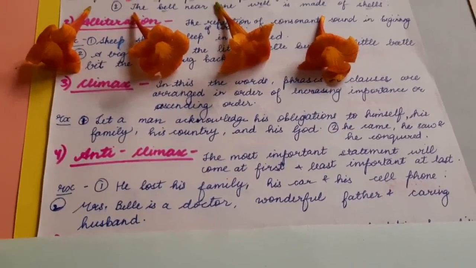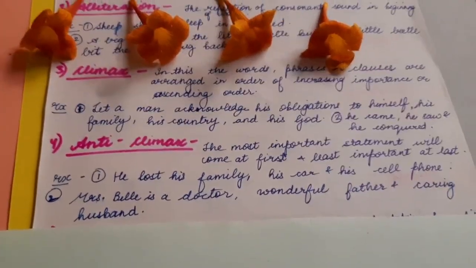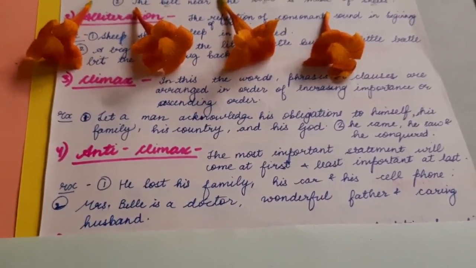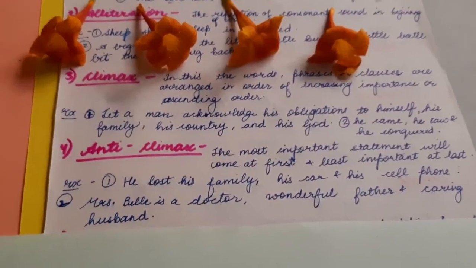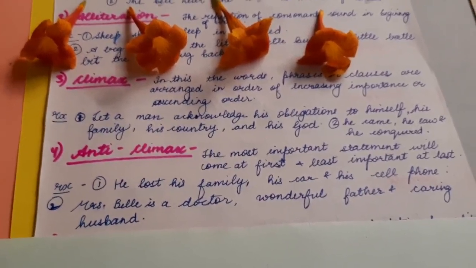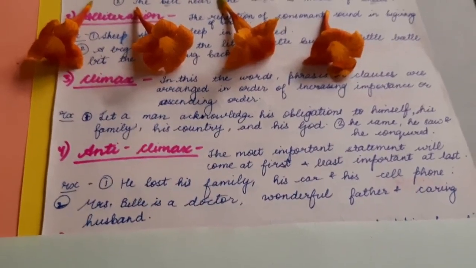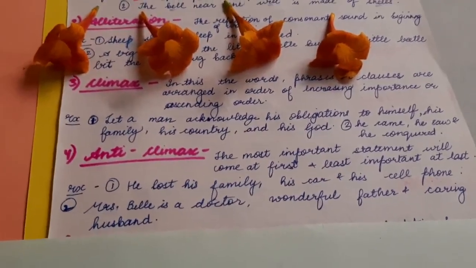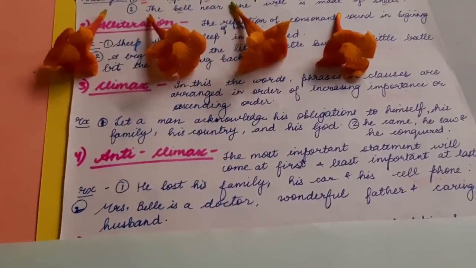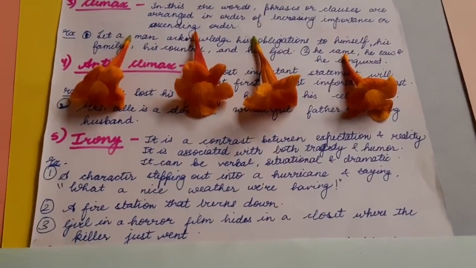The next one is, Mrs. Bell is a doctor, wonderful father, and caring husband. Actually, I've written this one wrong. It must be, the name must be Mr. or something, or it should be, let's say, I'm sorry for this. Mrs. Bell is a doctor, wonderful mother and a caring wife. Hope you got it. So at first her obligation is to serve as the doctor, then as a mother and then as a wife.